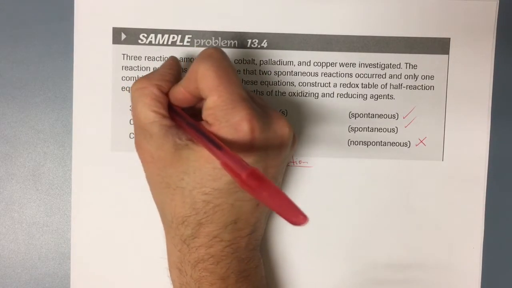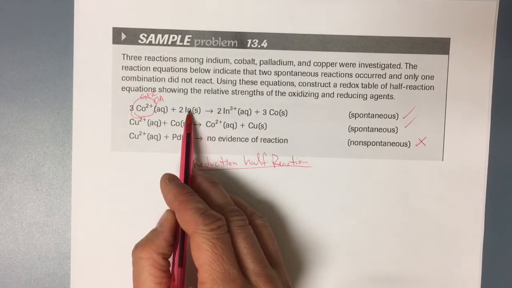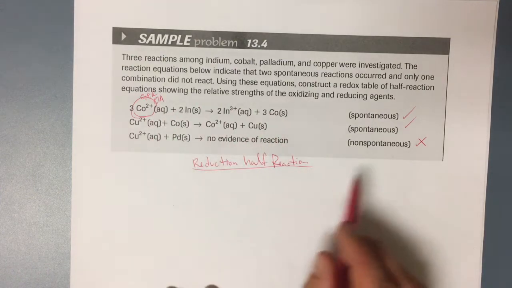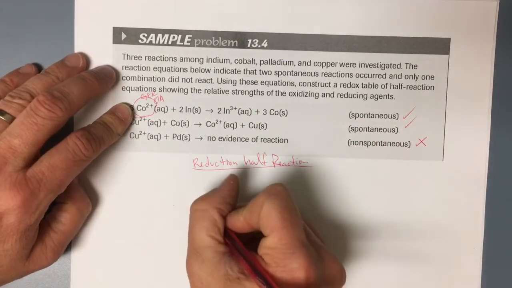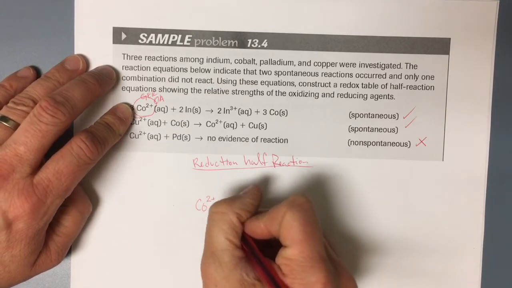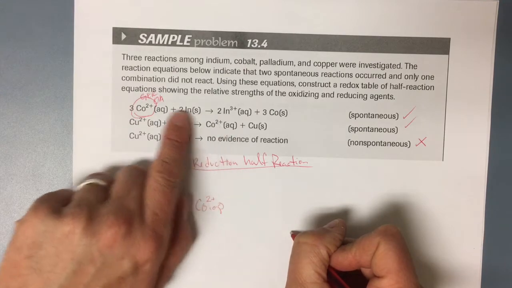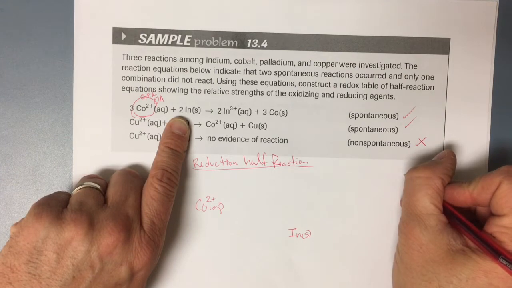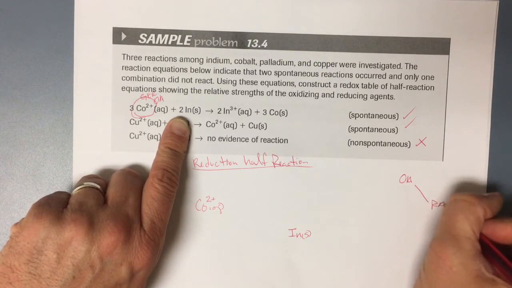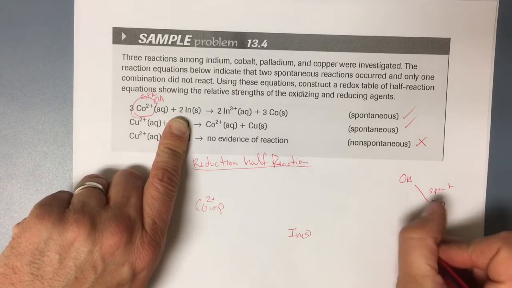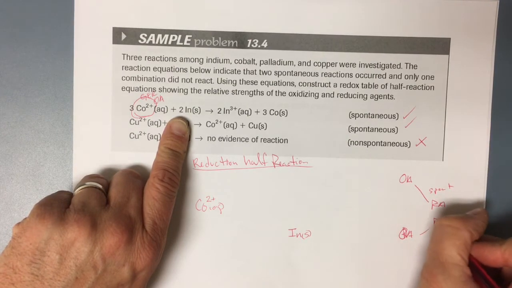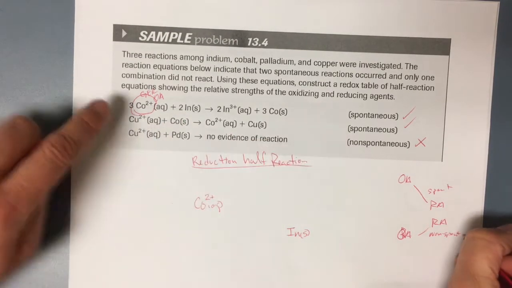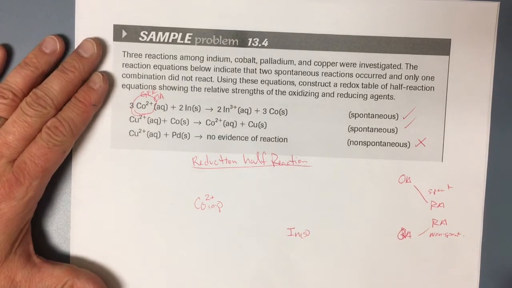And so when I look at this, I see that this is going to be my oxidizing agent because it's going to gain electrons and be reduced, because it's positive, and this has no charge. So cobalt 2 ions becoming cobalt, this is my oxidizing agent. If it's spontaneous, the cobalt 2 ion must be above the indium solid, right? Because we said that a spontaneous reaction has the oxidizing agent above the reducing agent. And if the oxidizing agent is below my reducing agent, it is non-spontaneous. This was a spontaneous reaction, so my oxidizing agent is above my reducing agent.